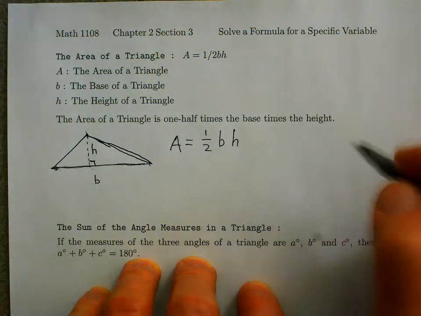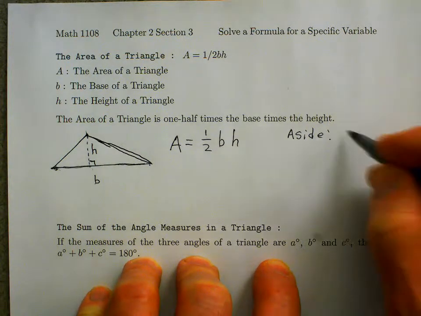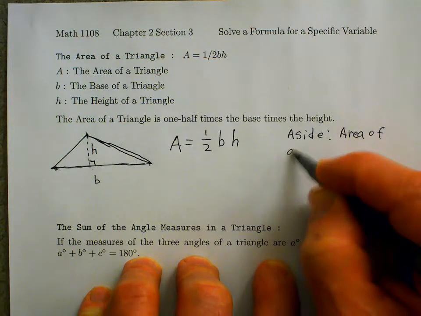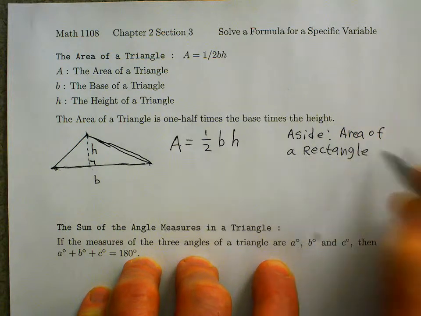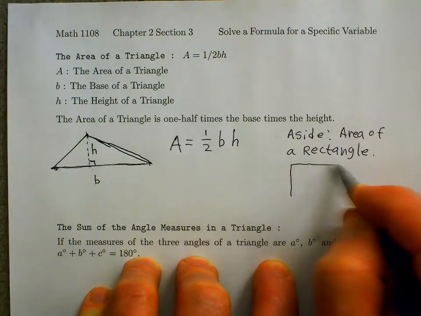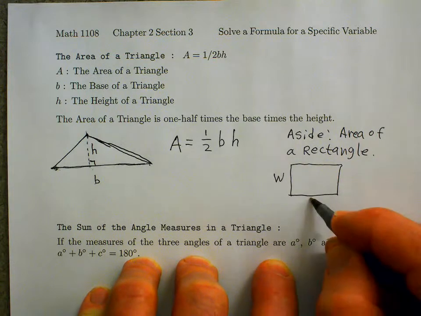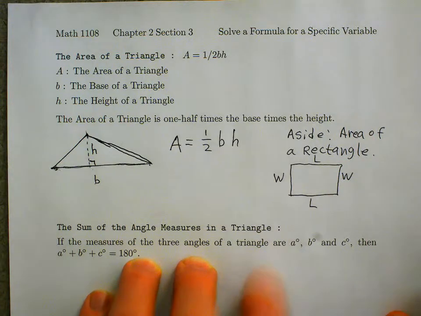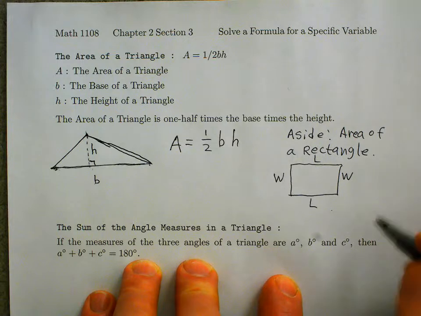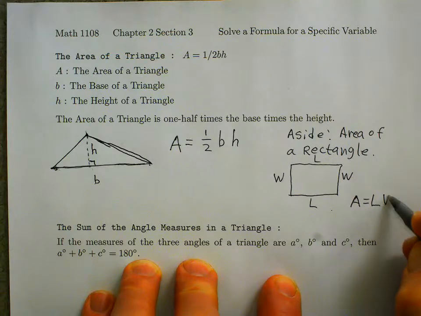An aside, I should have put in the area of a rectangle. Area of a rectangle. If we have a rectangle, and if we use W for the width and L for the length, the area of a rectangle is just length times width. So A is equal to L times W.